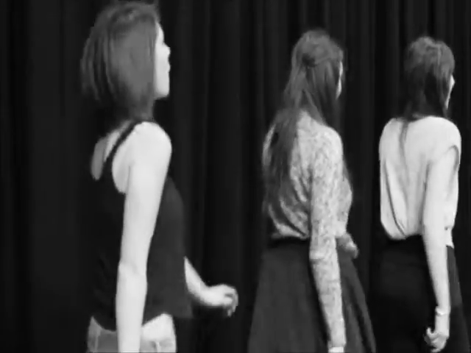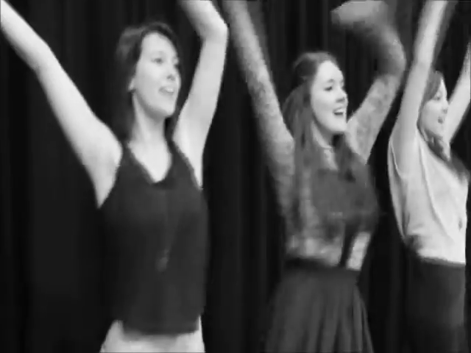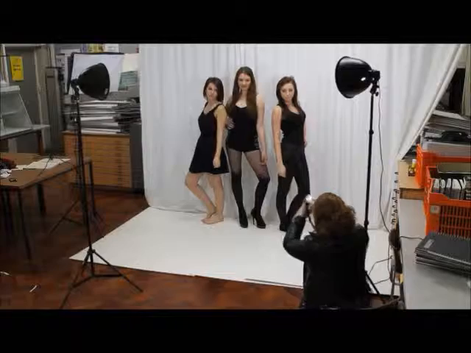Similarly, in our video there is a dance routine with the black and white effect over it. This intertextuality comes from Beyoncé's Single Ladies video, where there are 3 girls dancing with a black and white effect. This is also similarly seen in an all-black outfit, which we feel relates quite well.